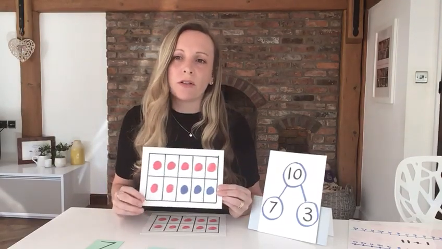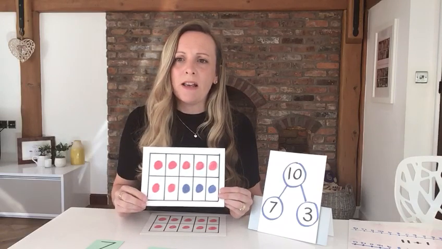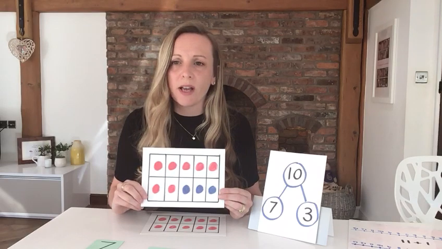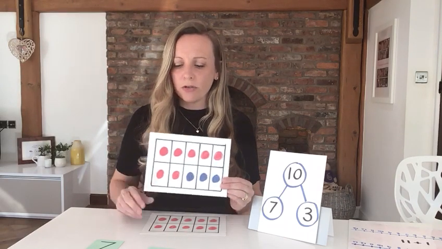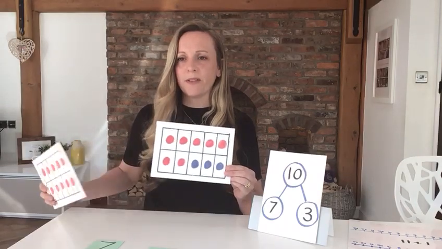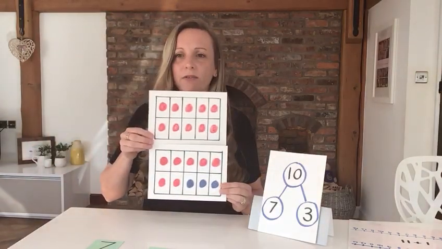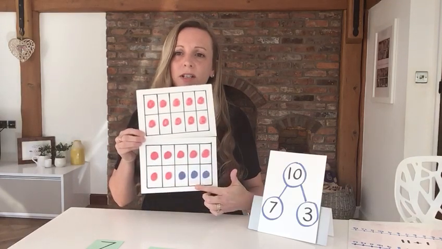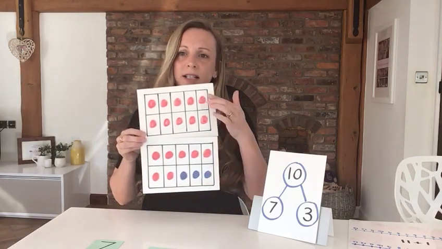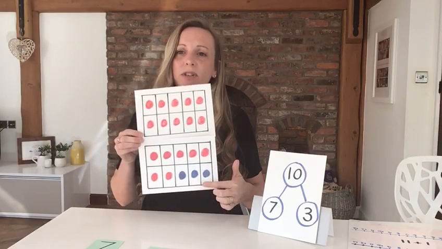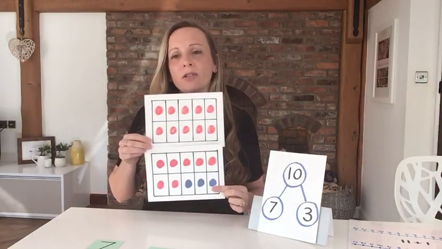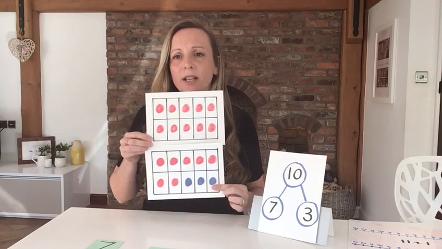But we also learned a few weeks ago about if we know our number bonds for 10, then we can use that to find ways of making 20. So, do you remember this? If I bring another 10 in, a full 10, this now isn't just 7 add 3 makes 10, it's 17 add 3 makes 20, because I've brought in another 10 and 20 is 2 tens.